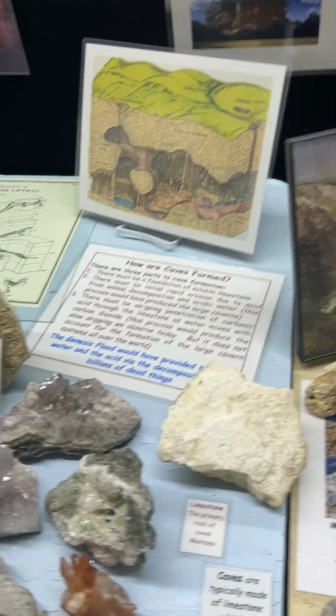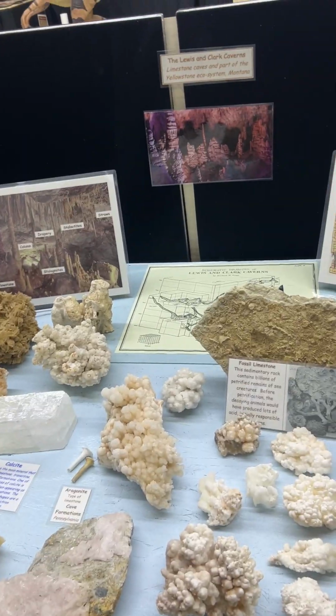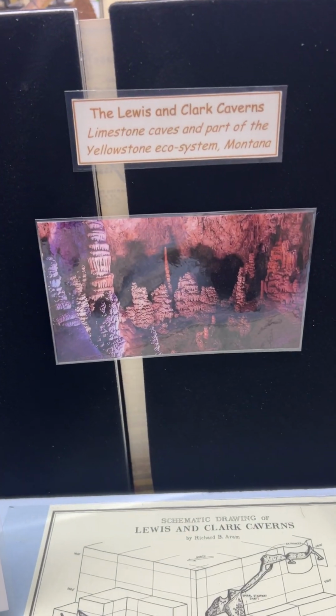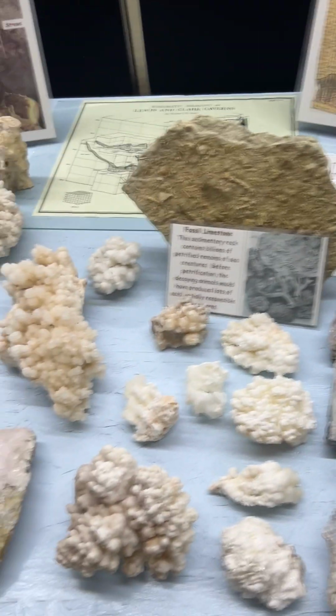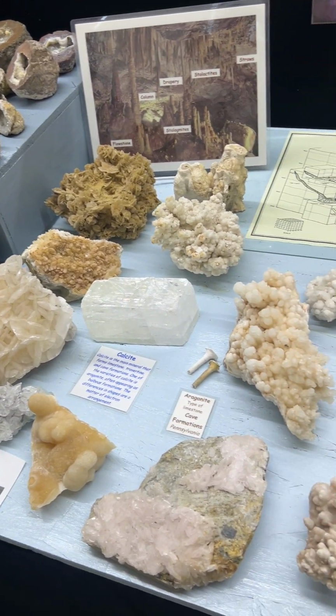Also within the Yellowstone ecosystem is the Lewis and Clark Caverns. We do take tours to that too, and understand cave formations, how the flood played the initial part in their formation.